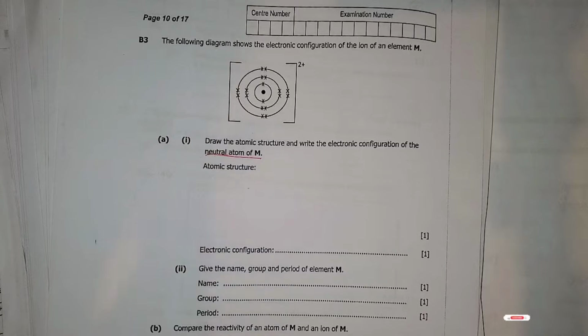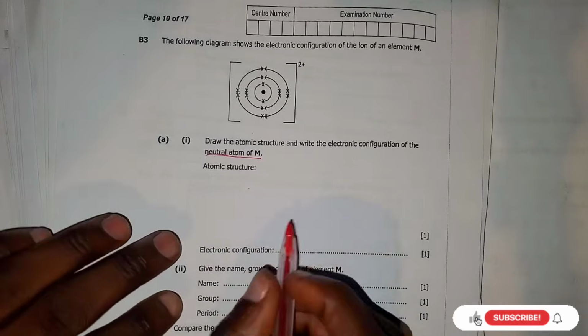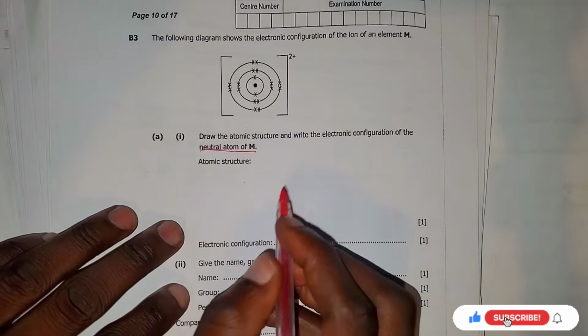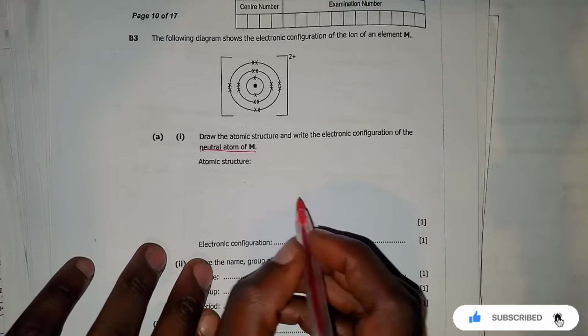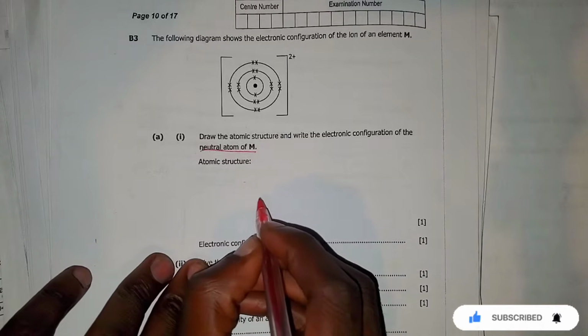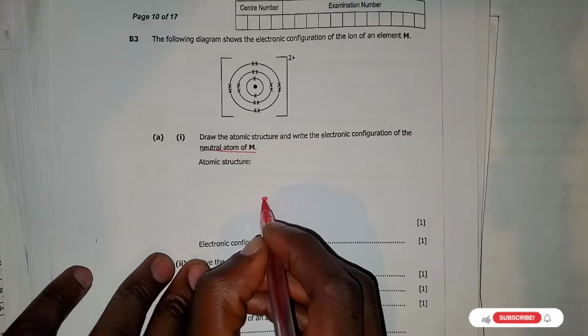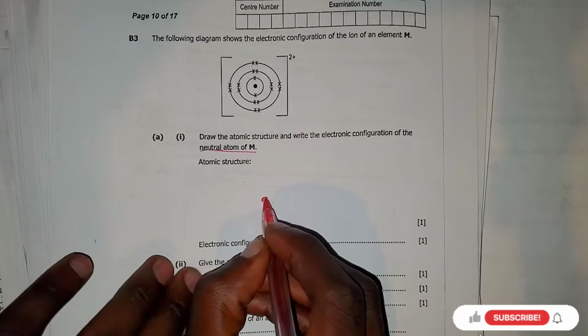The neutral atom is the element before the transfer of electrons, before accepting electrons, or before getting involved in chemical bonding. So this is the space that we're given, we draw here. This is the nucleus. Let's represent the nucleus with this one.